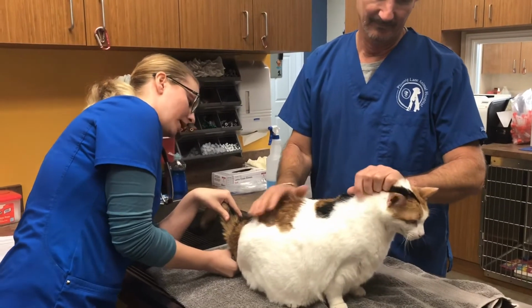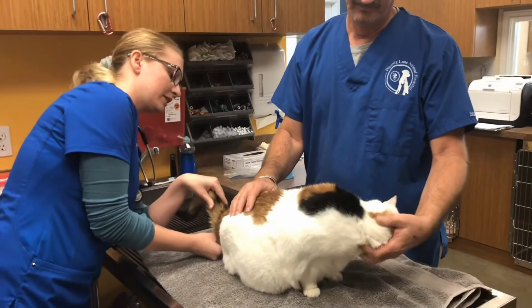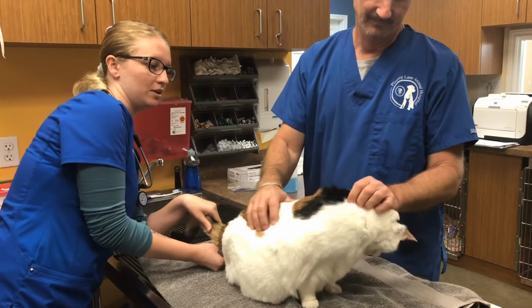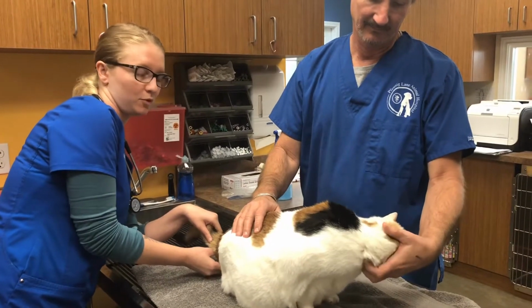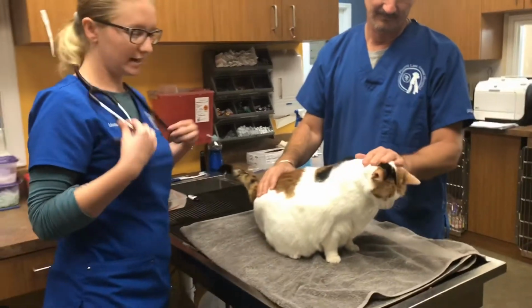We've already got her weight. She's about 15 pounds today. She's been living at the clinic for a couple of years on a weight loss program, so she's lost quite a bit of weight already, but still has a little bit of work to go. So her temp is 101.9, which is normal for a cat.